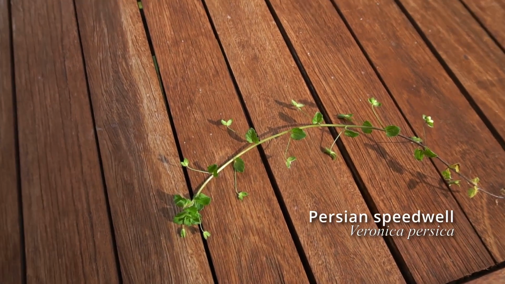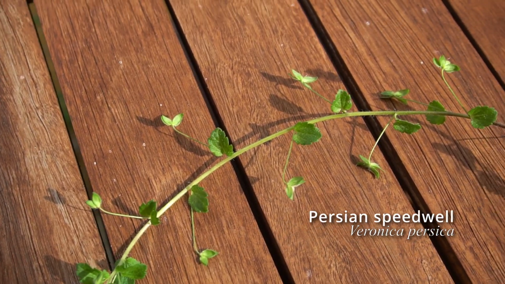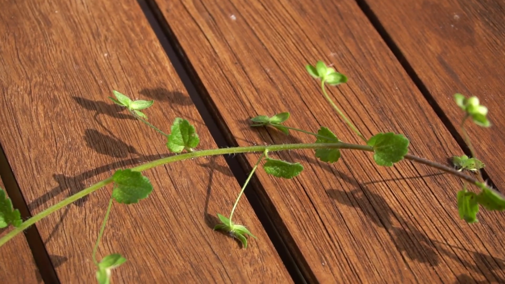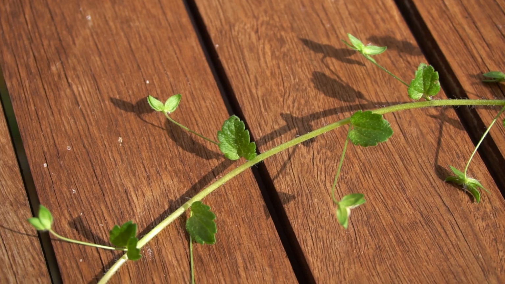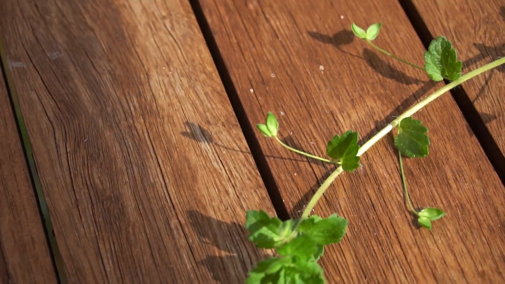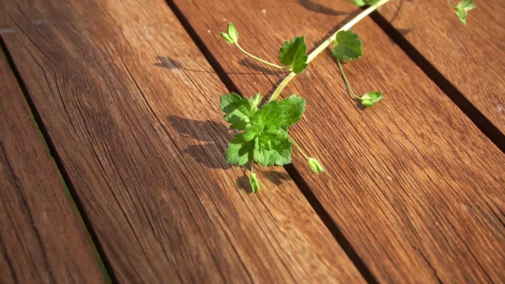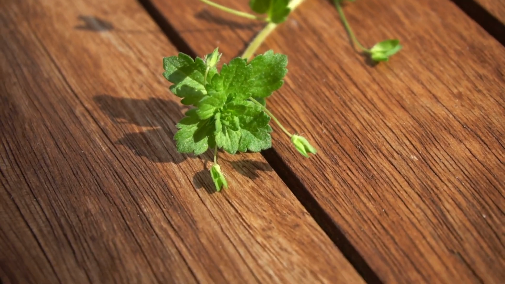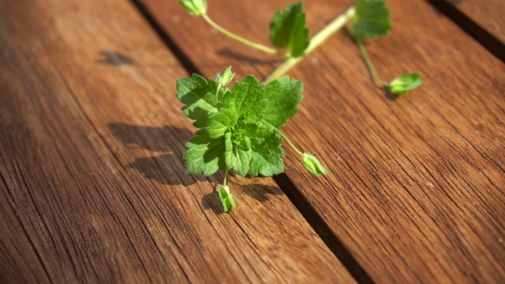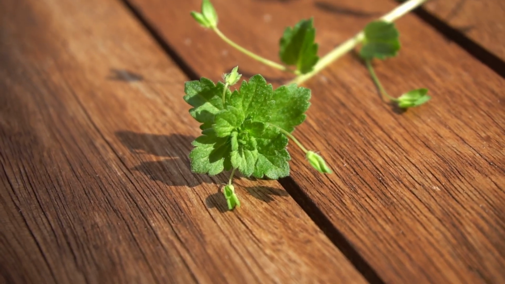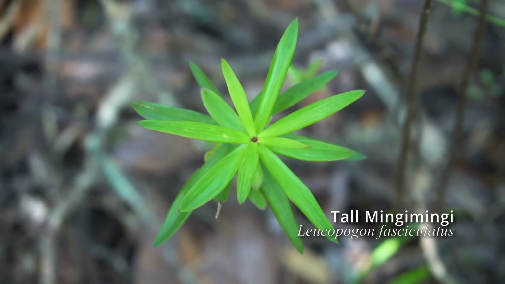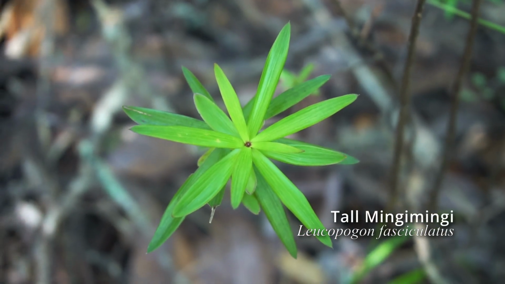And I do have an example here. This is Veronica persica, just a tiny little plant that I grabbed from the side of the driveway. And you can see that along the stem it is alternating, but when you get to the end of the stem, it is terminally whorled. So you can see there's lots of leaves all packed closely together, creating this whorl right at the very end of the stem. Another example of this terminally whorled leaf arrangement is Leucopogon fasciculatus, which is tall mingimingi.